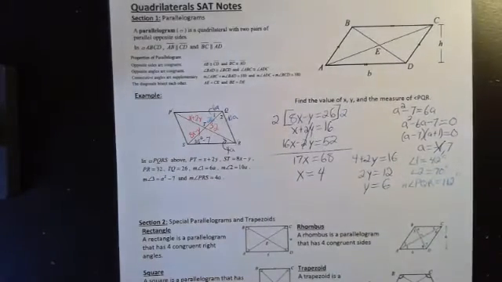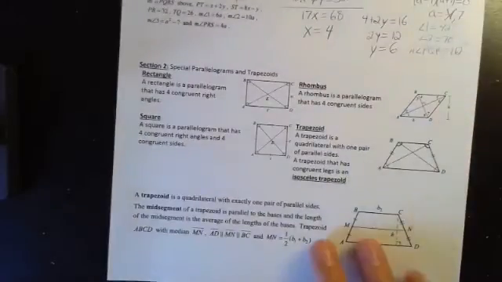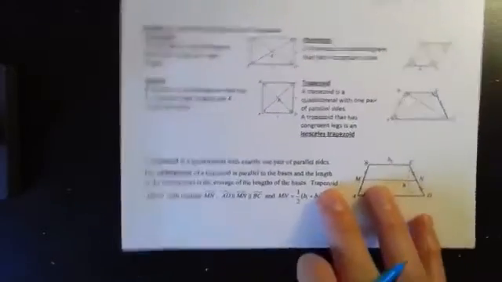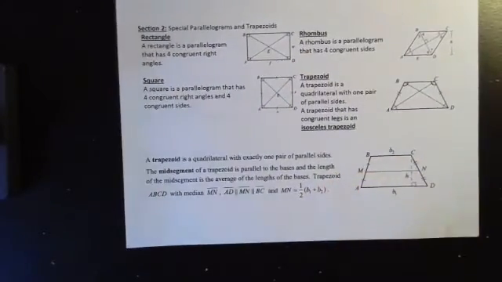Okay, perfect. Hopefully that shook the rust off a little bit on the properties of parallelograms, and we can get started talking about some other parallelograms. All right, so for section 2 here, we're going to focus on some other parallelograms that we've talked about so far. So our special parallelograms and trapezoids.